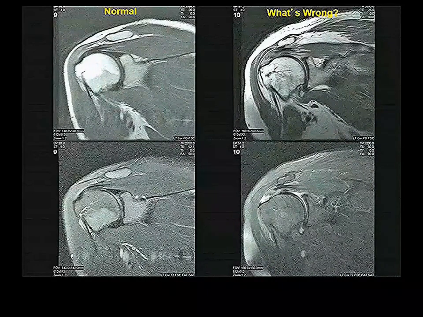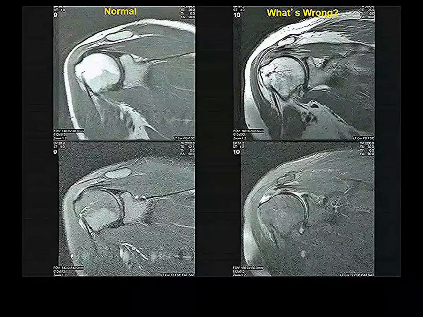Anybody see anything wrong between what's on the left and what's on the right? These are two normals. These are two abnormals. Same person, just two different modalities for looking at it.